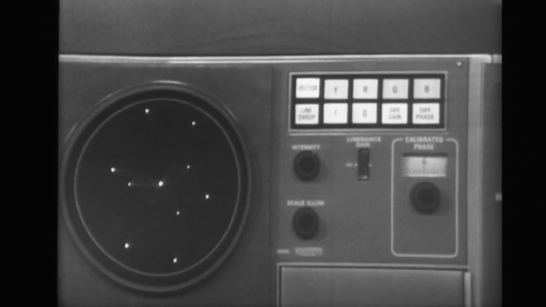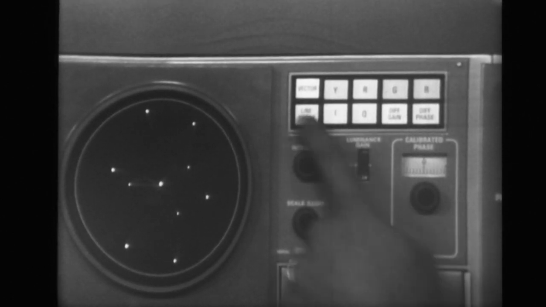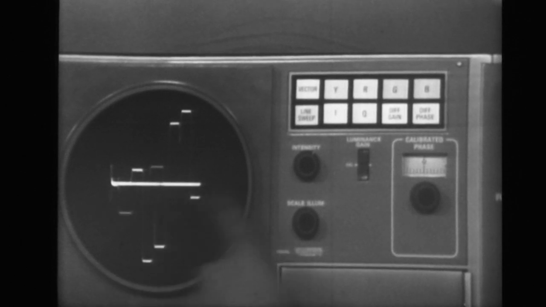When checking the quadrature of I and Q, two different push buttons may be used. If we switch to the line sweep display, which we discussed earlier, you can see that we have the R minus Y channel demodulated, and we can pick out the I and the Q vector from the color bar pattern.